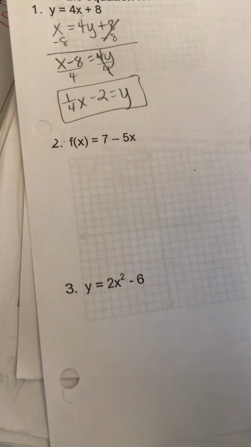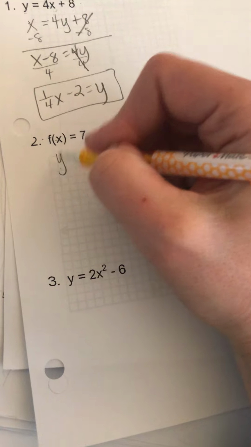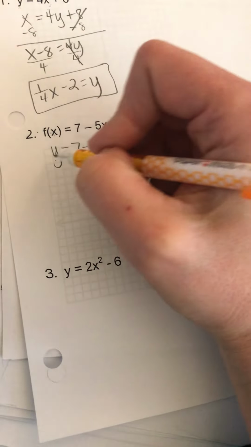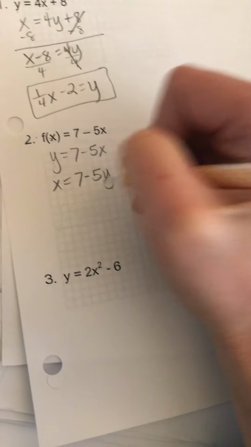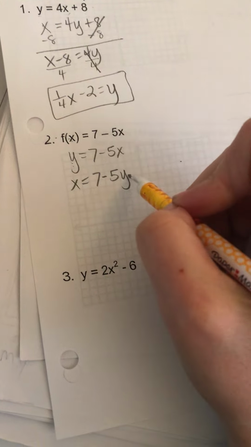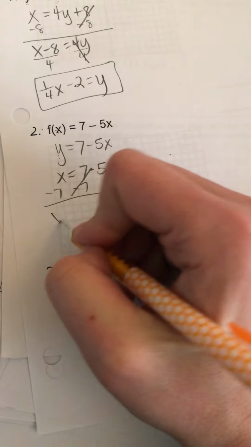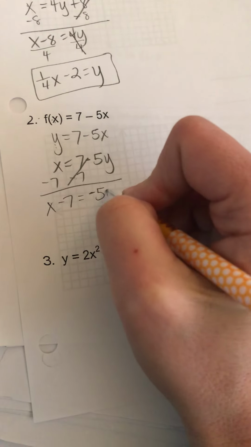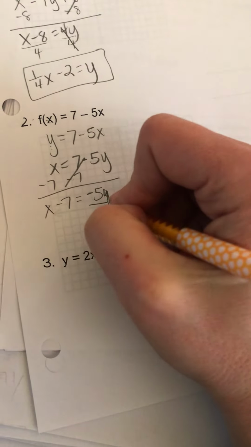Okay? Let's look at number 2. f of x is the same thing as y. y is equal to 7 minus 5x. Now you're going to swap the x and the y. So x is equal to 7 minus 5y, and you're going to solve for y. So subtract your 7, and you're going to get x minus 7 equals negative 5y. Now you're going to divide by negative 5 on both sides.